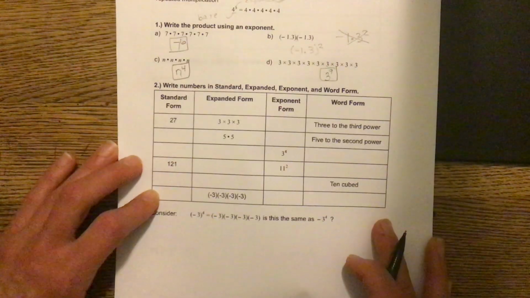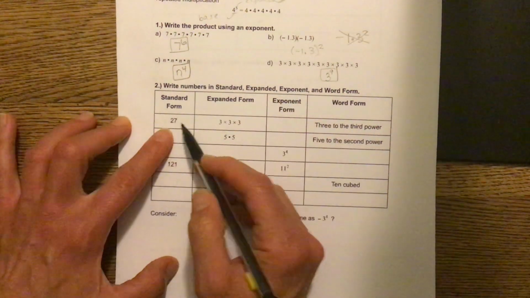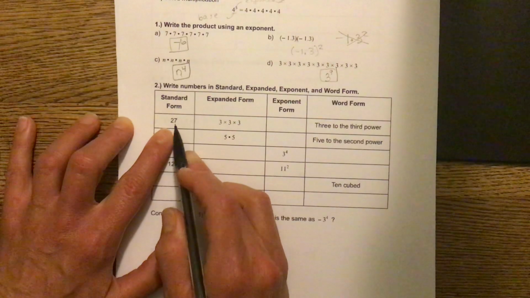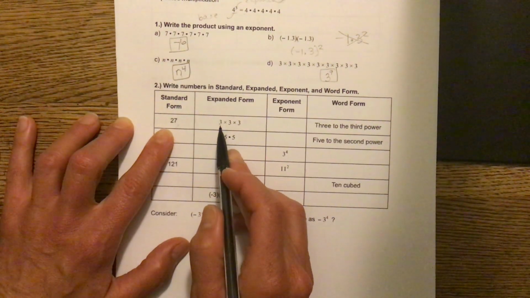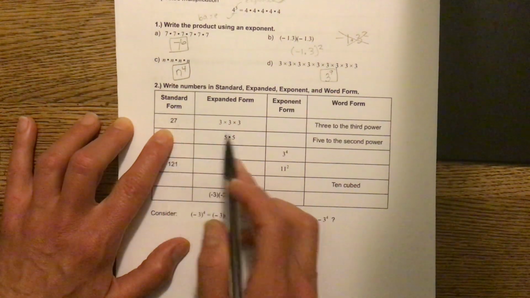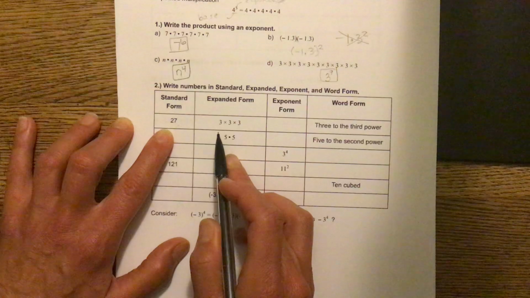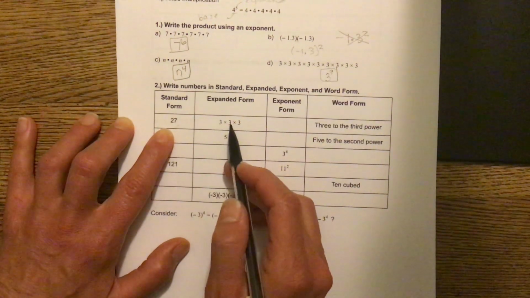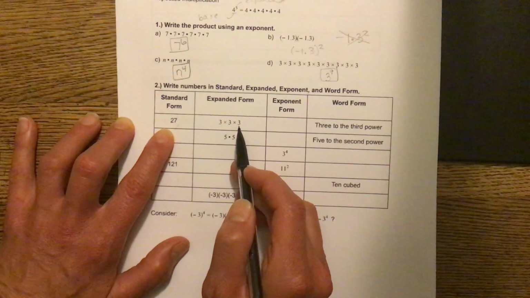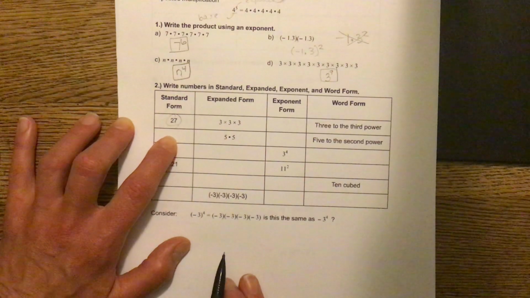All right, so let's fill out this table here. This is called standard form. That's the way we say these numbers, 27, right? In expanded form, we're saying 3 times 3 times 3 actually equals 27. If you were to ask me each week how many miles I run, and I tell you 3 times 3 times 3, you're going to look at me and roll your eyes. I would say 27 miles a week.